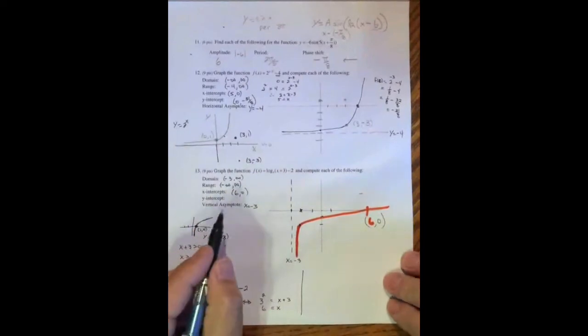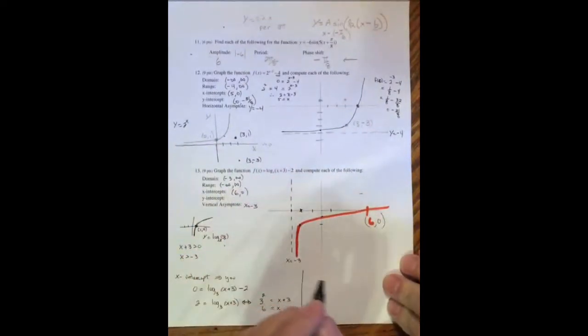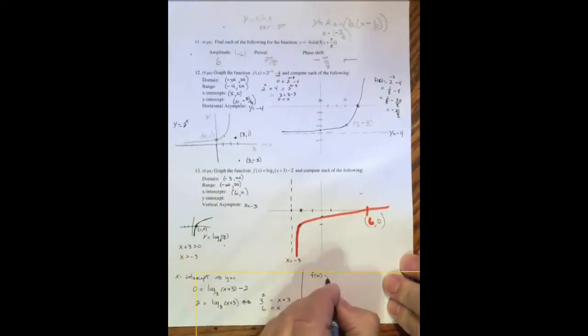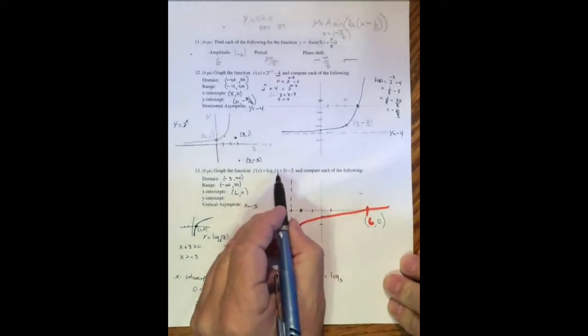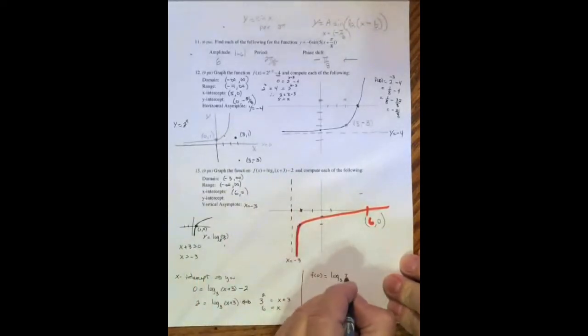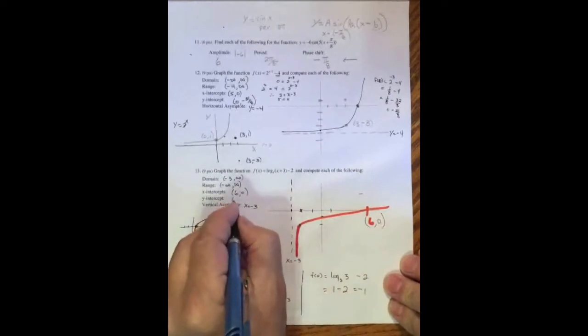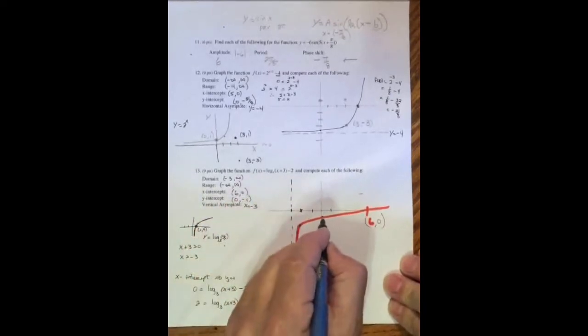Now, finally, what's the y-intercept? Well, to find the y-intercept, you let x equal 0. So we want f of 0. That's going to be the log base 3. Now, if x is 0, look what happens. That's 0 plus 3, which is 3, minus 2. Well, what is log base 3 of 3? Well, that's just 1. So the y-intercept is going to be at 0 and minus 1. Look at that. I got pretty close to it with just a rough hand sketch. Oh, that's fun. That's cool.